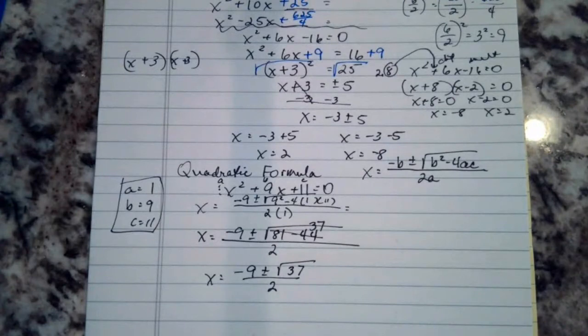Now we need to see if we can go further. Let's look at -9: that's a rational number, a normal number. We can deal with that. Square root of 37 is a radical. That's not a perfect square. If it was square root of 36, yay, 36 is a perfect square. We'd go to town on that. But it's not. We're at a dead end here.